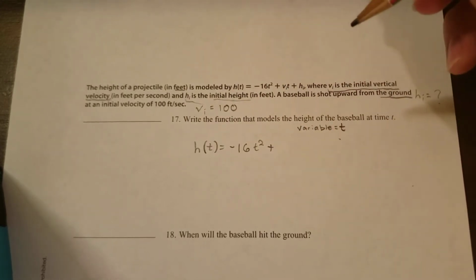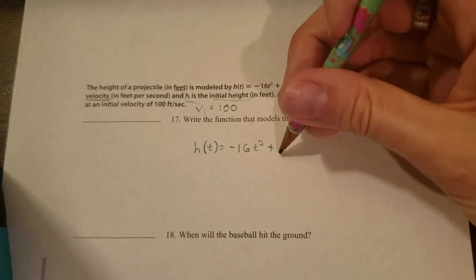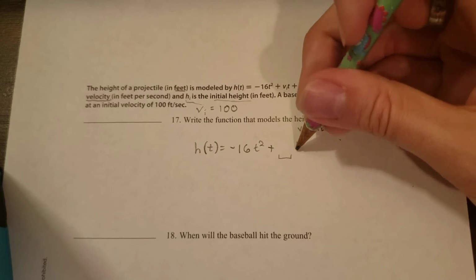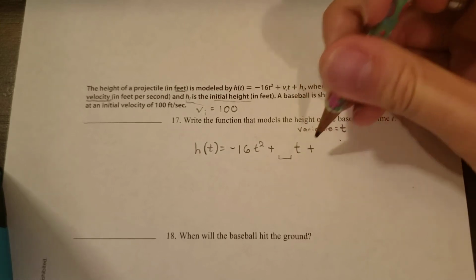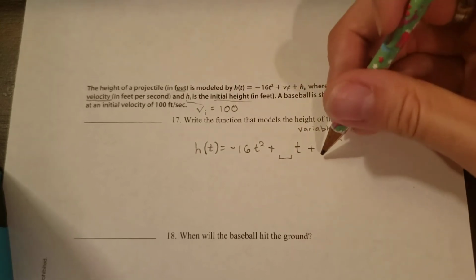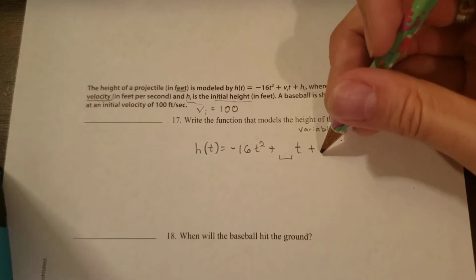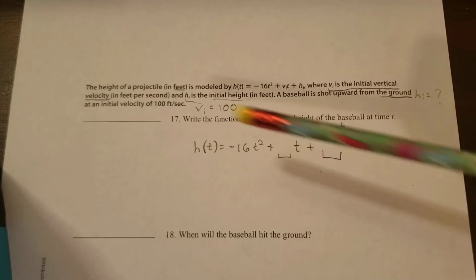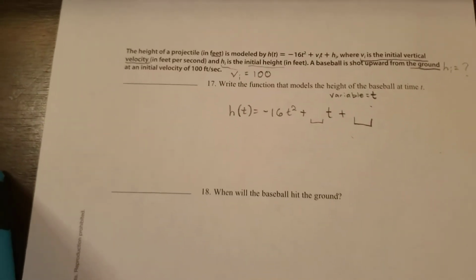Well, it tells us that. So plug that in. I'll just leave it as a blank there so you could figure it out. Times t plus what's my initial height when shot up from the ground? Yes, the ground. Okay, that'll be your answer. Fill it in. Let me know.